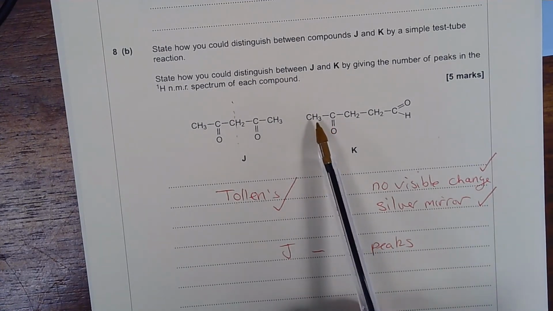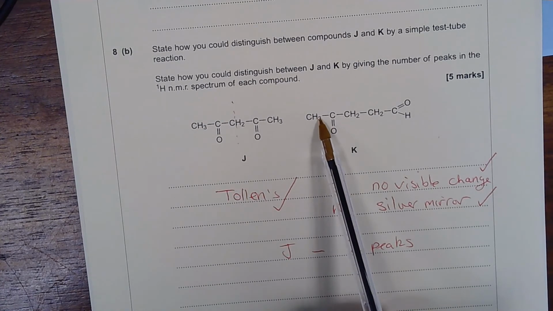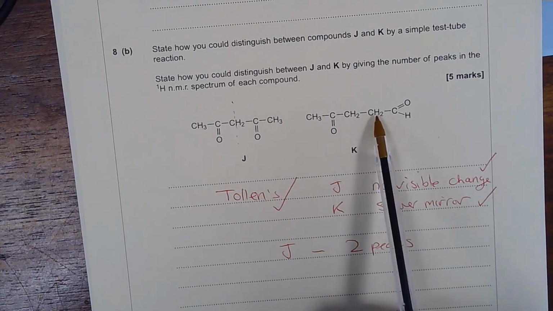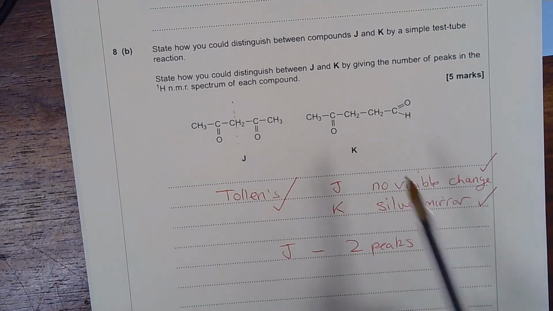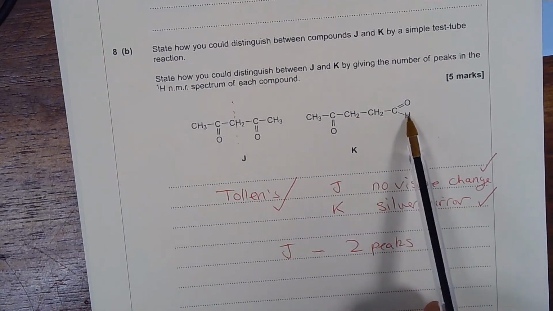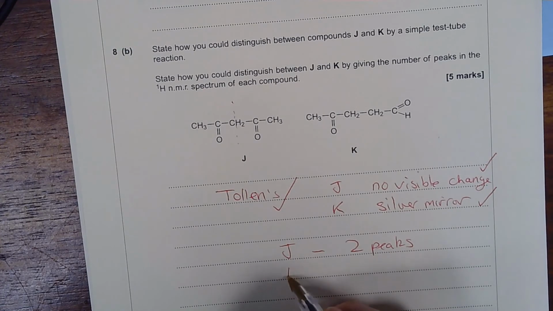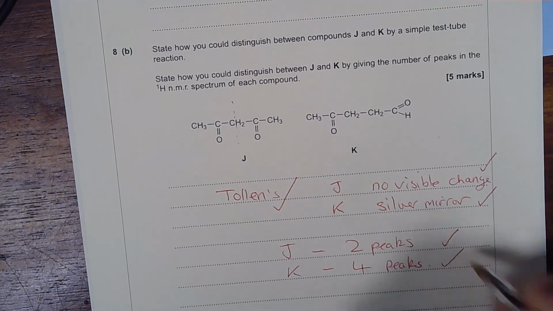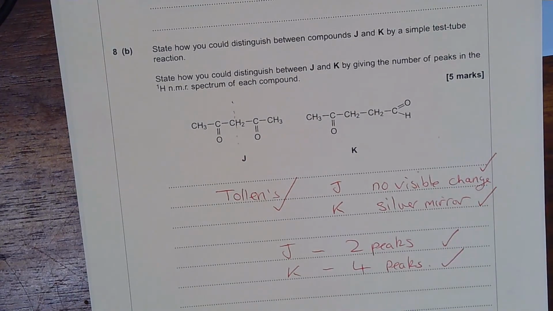whereas here, there is no symmetry, these protons have no relationship to this one here. So there are 1, 2, 3, 4 different environments, so K has 4 peaks in the spectrum, and therefore you can distinguish very easily between them.